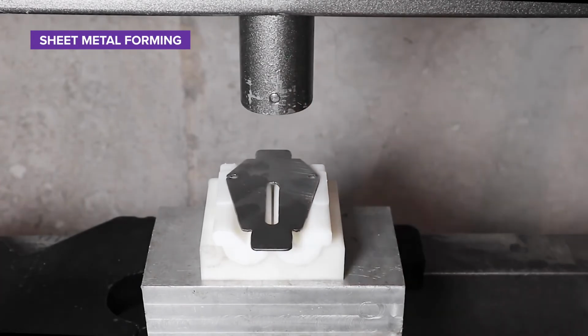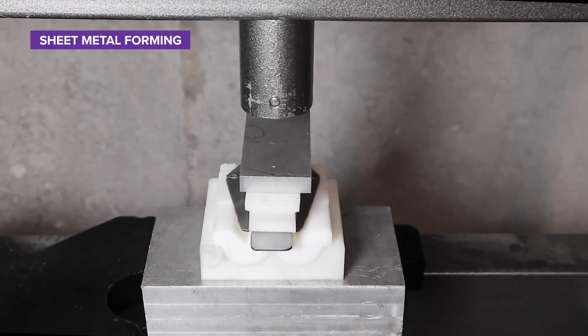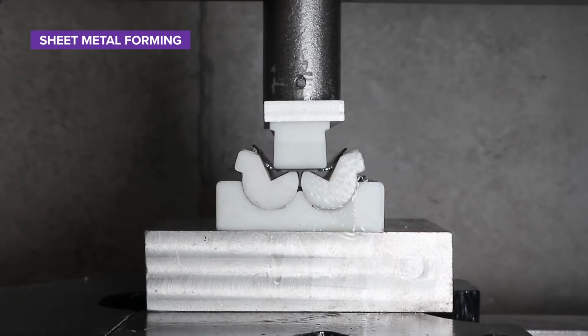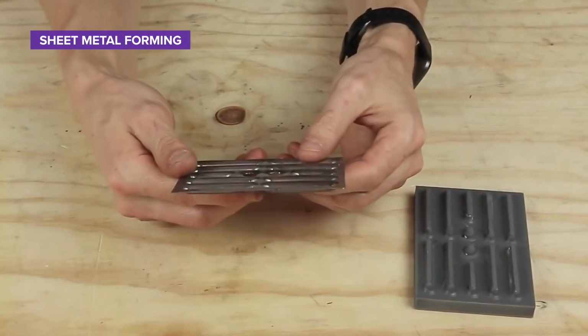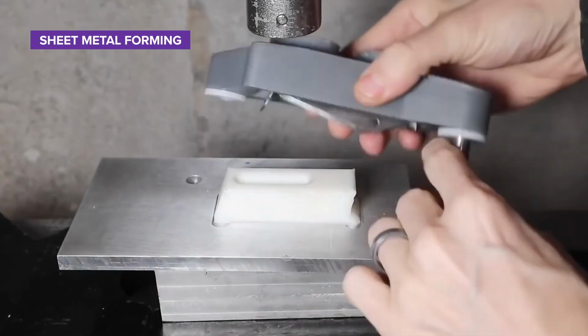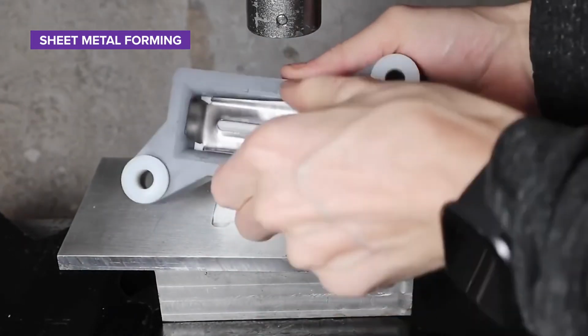SLA 3D printing technology presents some interesting properties for sheet metal forming as well. SLA printers can fabricate tools with excellent registration features for better repeatability. Resins are isotropic and fairly stable under load compared to other 3D printing materials.